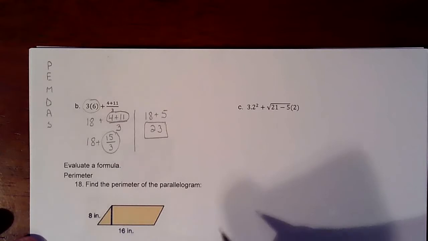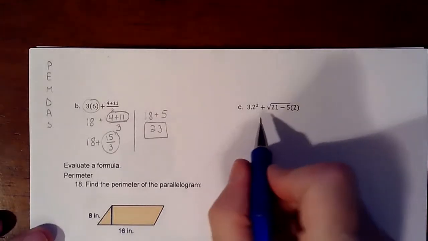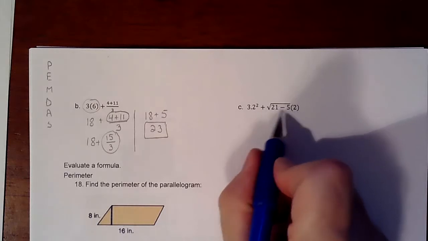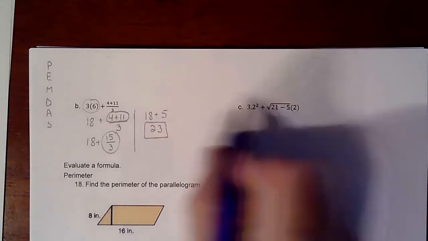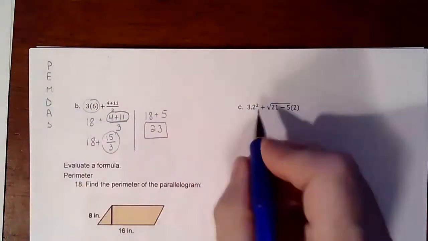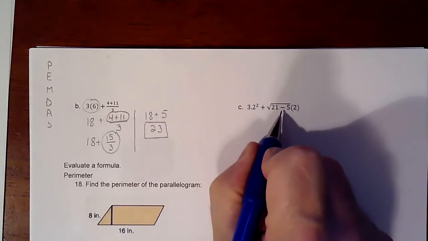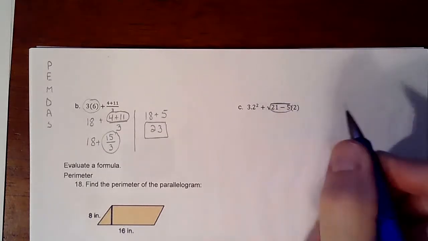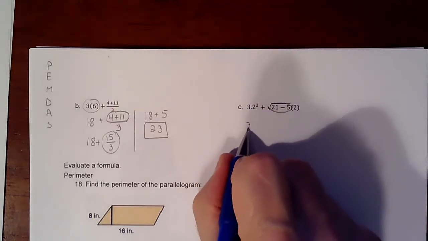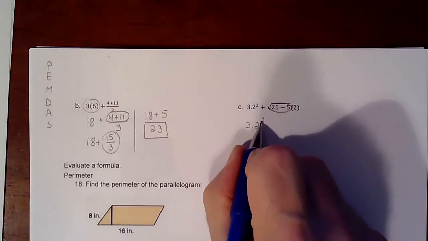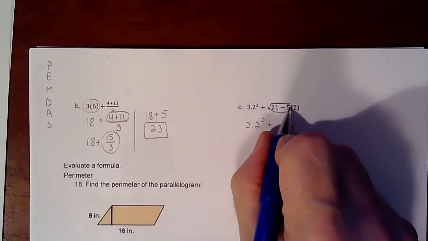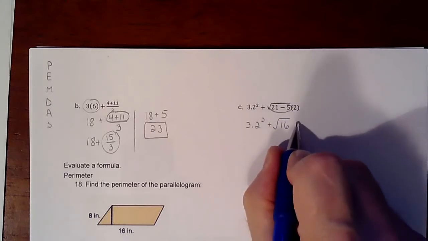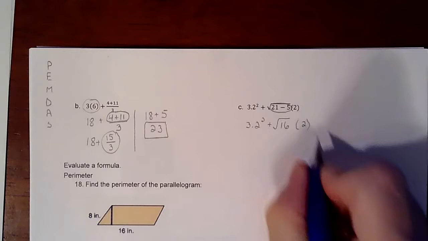Okay. And then if we go over to this one, we have this square root piece. That square root has an operation on the inside that's kind of like parentheses. So anything within that square root, we're going to want to take care of first. So we're going to do 21 minus 5. Let's hold off on the 3.2 squared plus. 21 minus 5 is 16. So we have the square root of 16, and whatever that is will eventually be multiplied by 2.